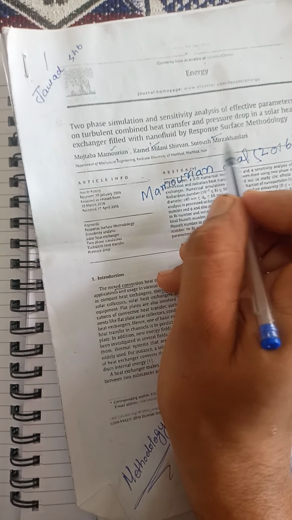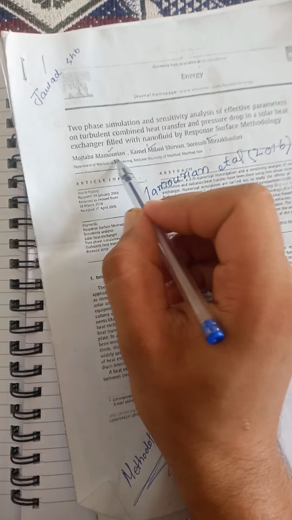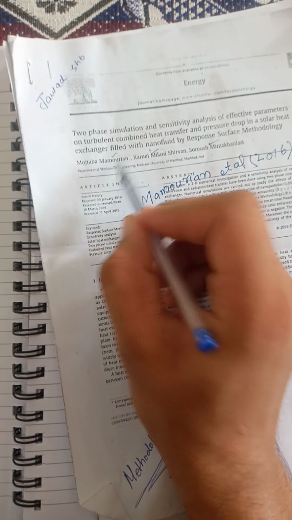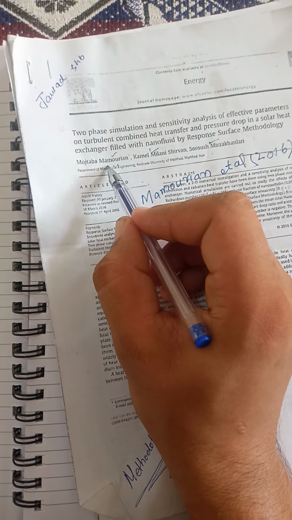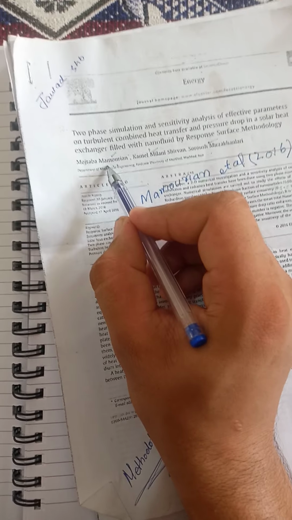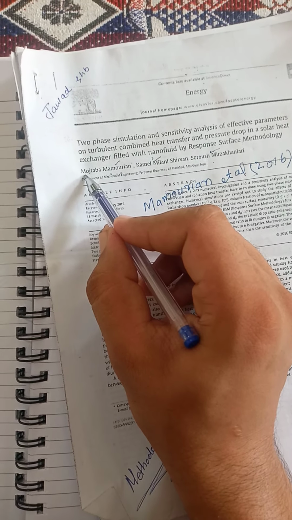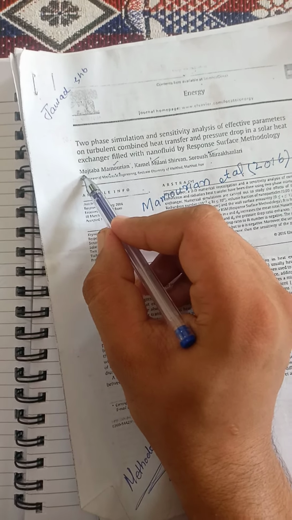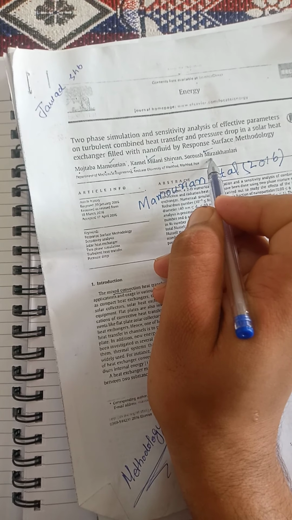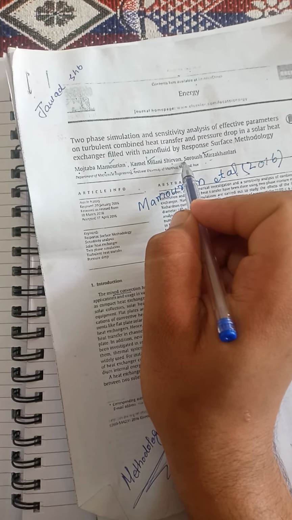These are the authors of this research paper. First of all, we write Memorian, then a comma, then M, just the first alphabet, capital M, then a dot. Then the last name Shivan, comma, K, then last name, comma, first name.